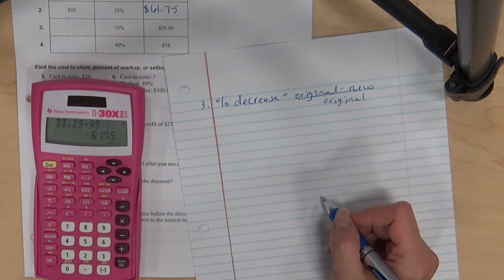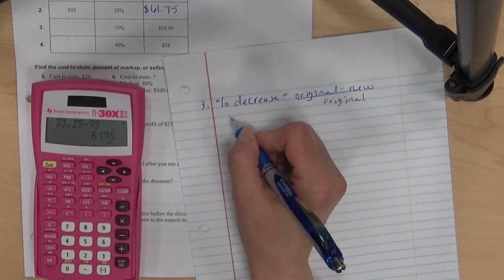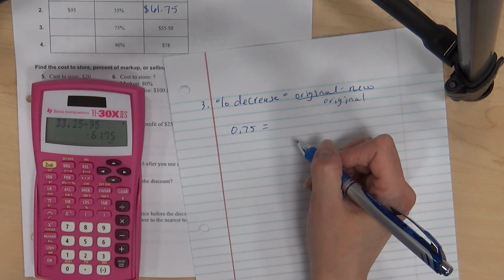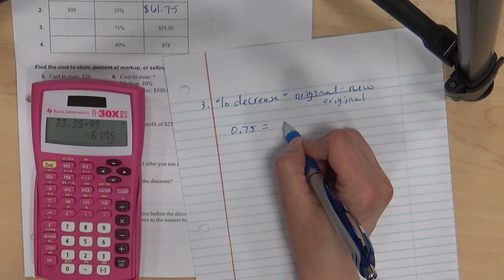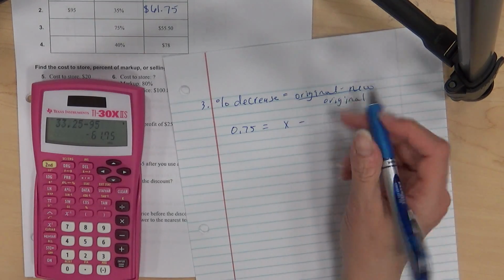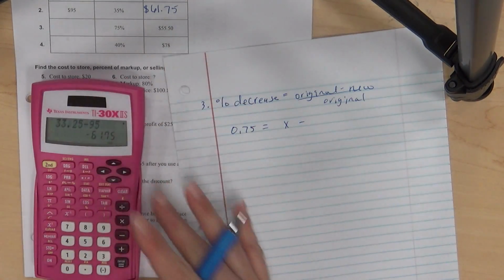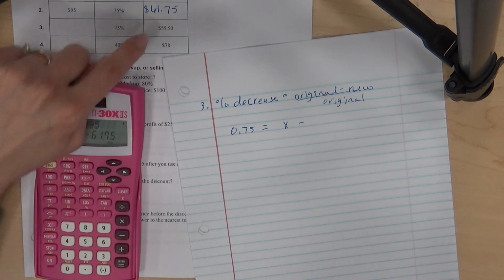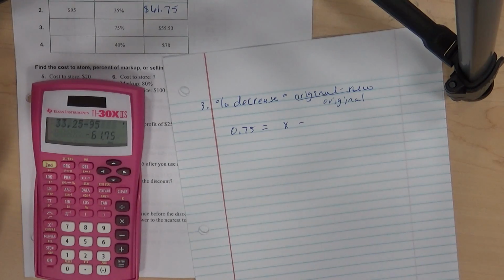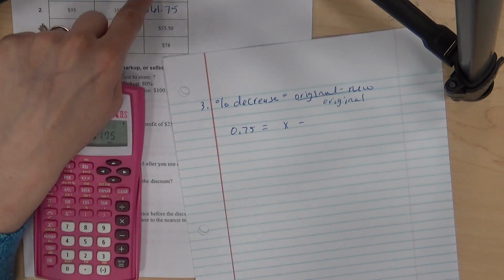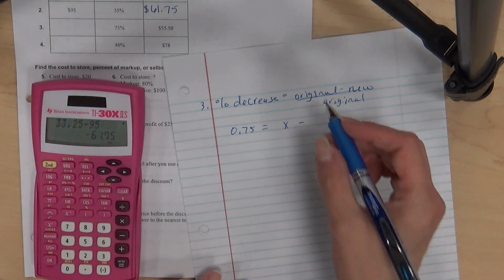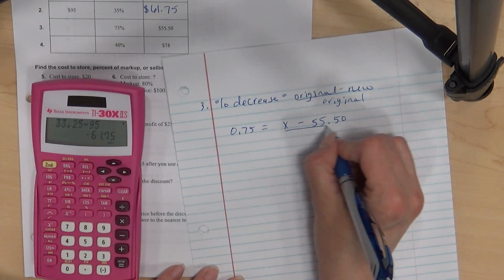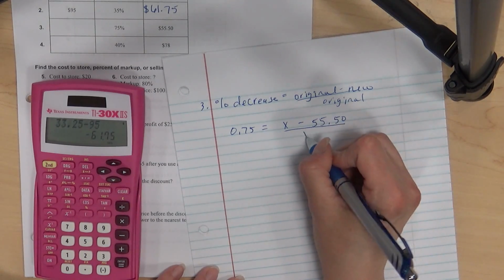So we need to substitute. Our percent discount was 0.75, so that can go here. The original, this time we don't know, so that's going to be x. The new is the sale price. Make sure you understand that original is what the store paid for it, and sale price is what the store sells the item for. So the sale price is going to be the new value in these problems. 55.5 over the original, which is x.